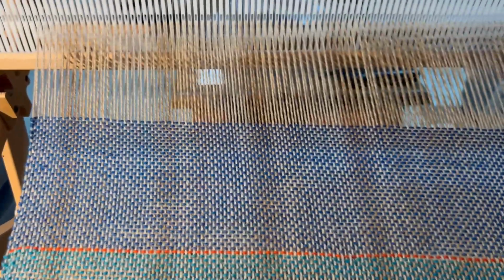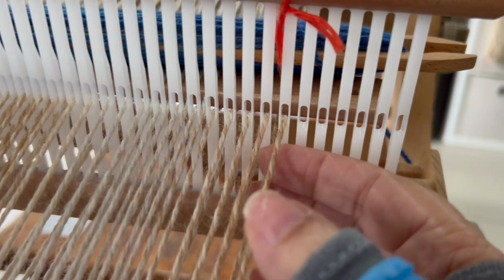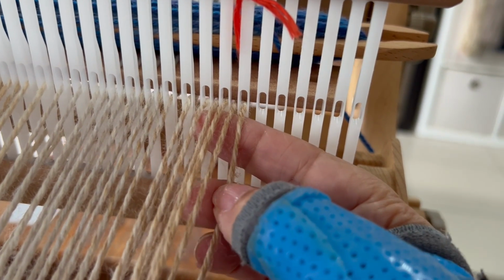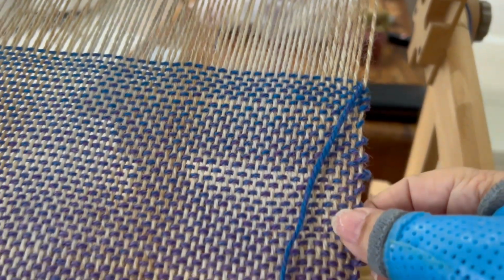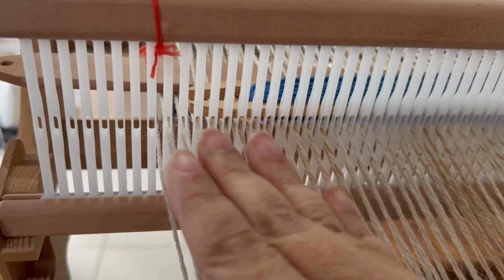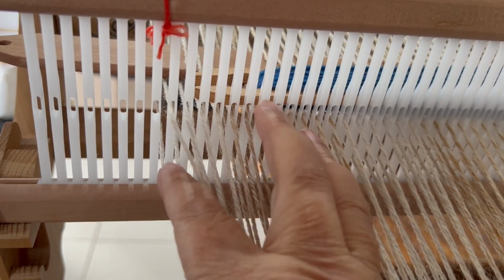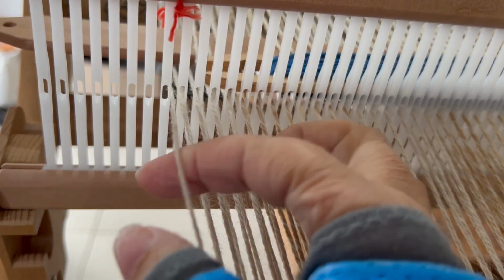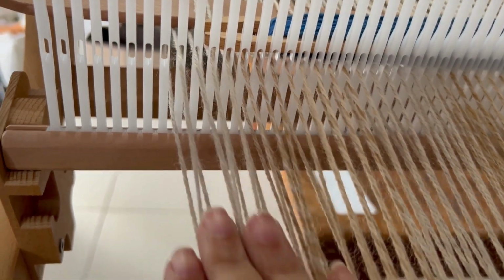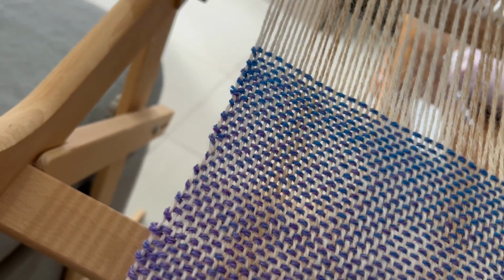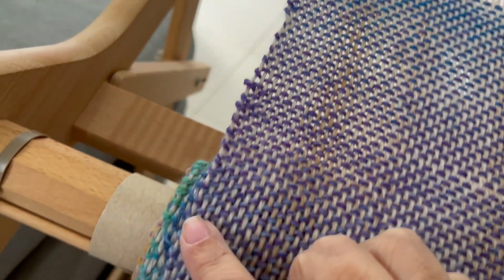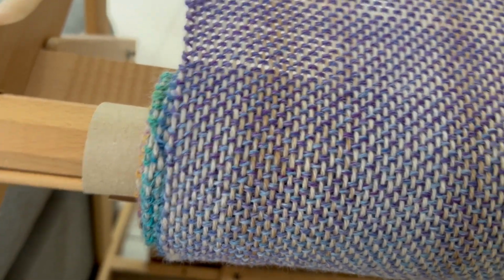However, here's a little tip. If you have a lot of trouble with slack warp threads on the edge of your weaving, then make sure that your weaving starts and finishes with your warp threads in the holes. This will really help. If the edges or your selvage threads in your warp tend to be tight, then make sure that your weaving starts and ends with your warp threads in slots. And this will also help you.